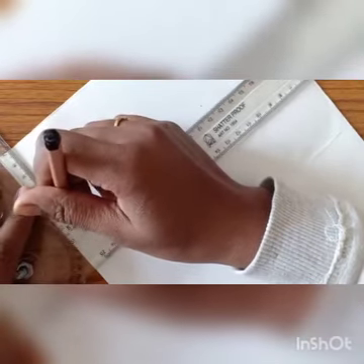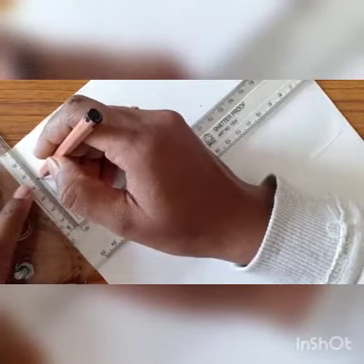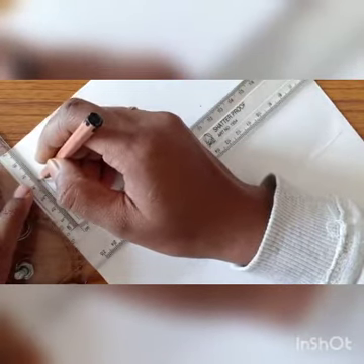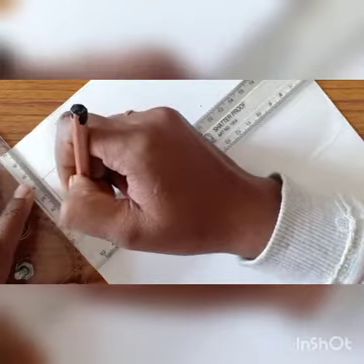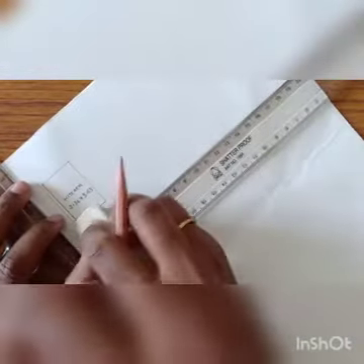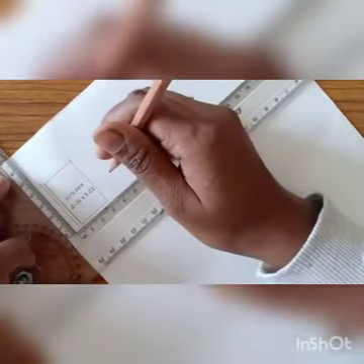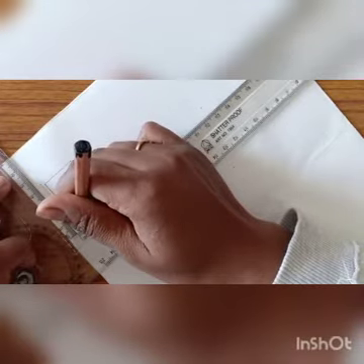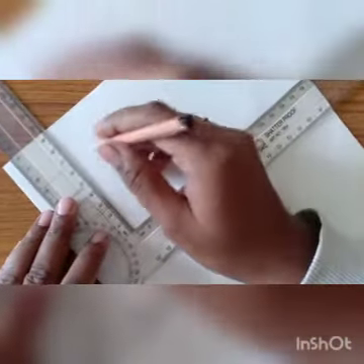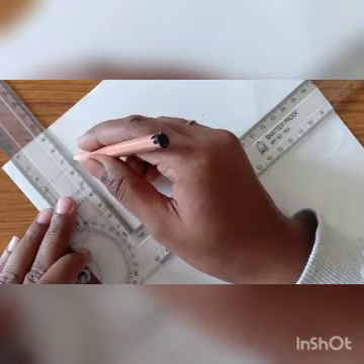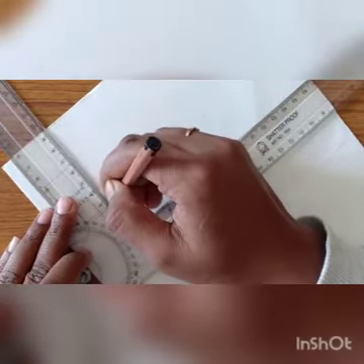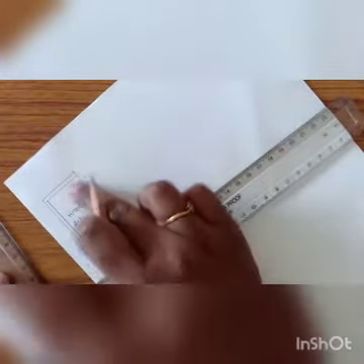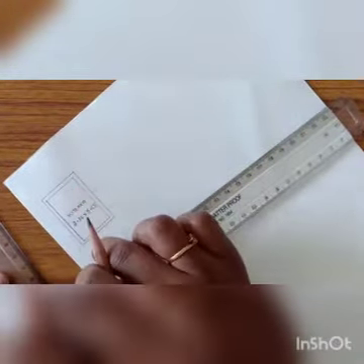I'll mark 3 mm on all sides, because here even the inner walls and the outer walls are 3 mm thick. So you have clearly drawn the kitchen with all the walls present.